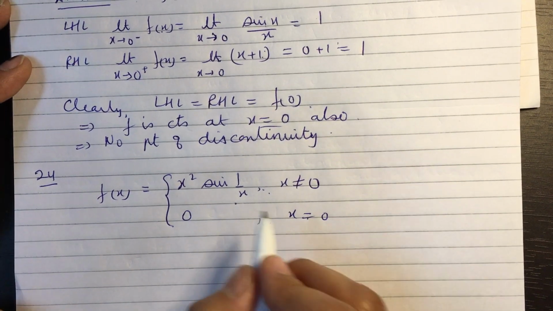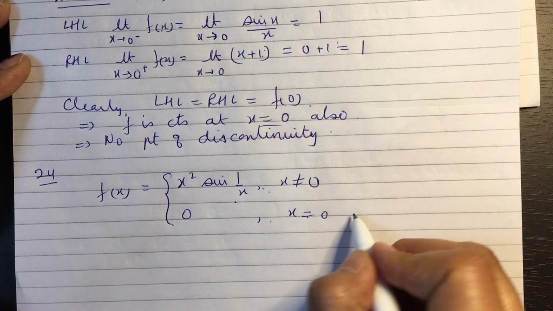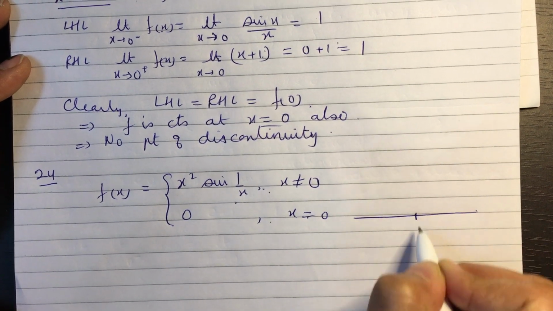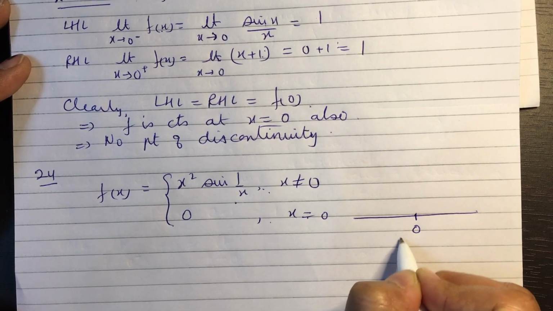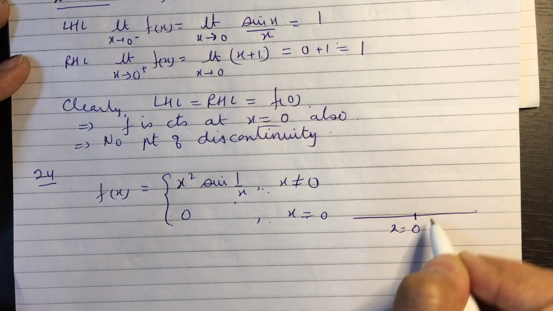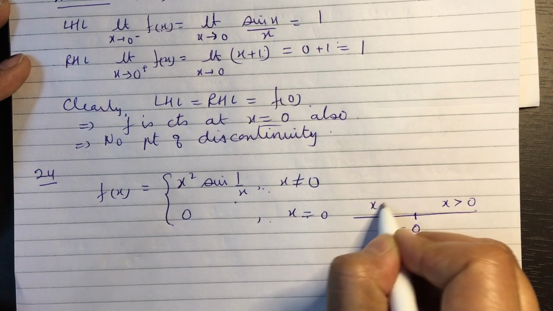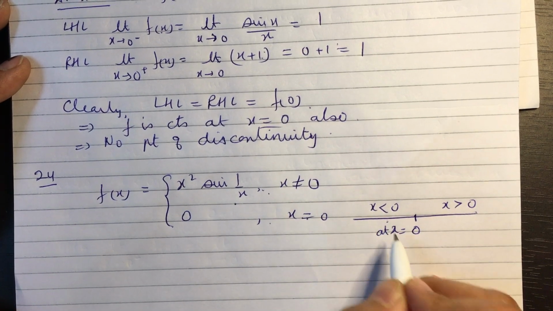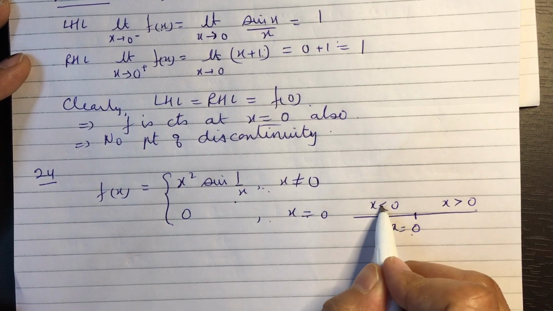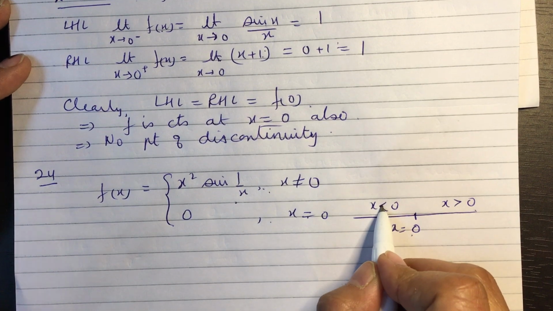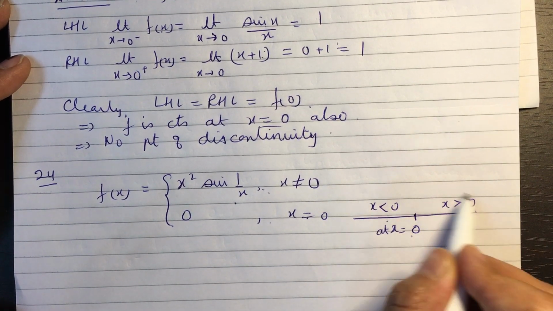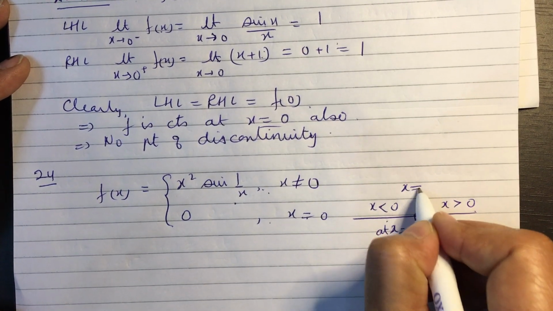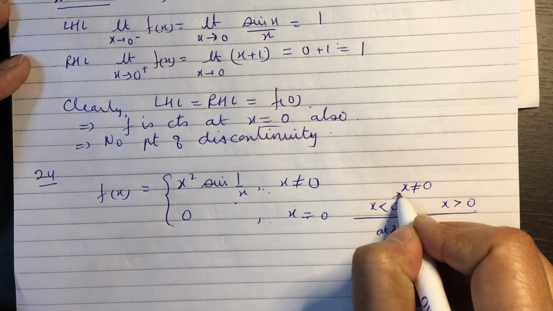So again the same way, here we have x equal to 0, x greater than 0, x less than 0. So we will check at x equal to 0, but for x greater than 0 and less than 0, there will be a single category as x not equal to 0.